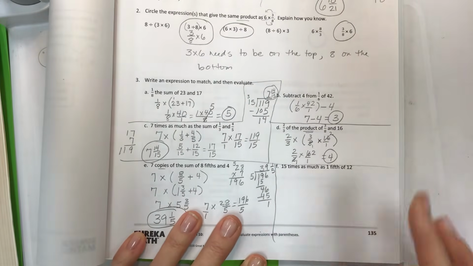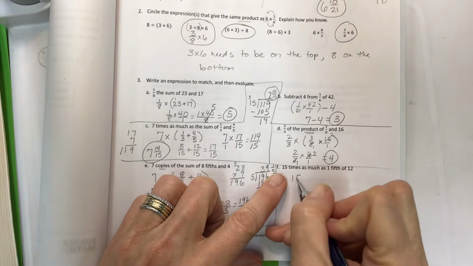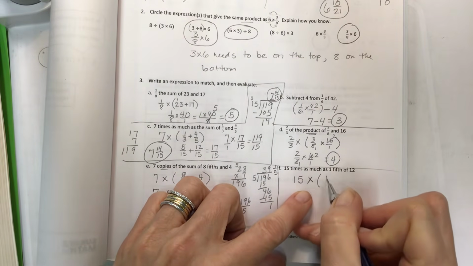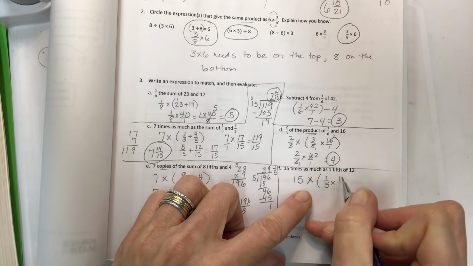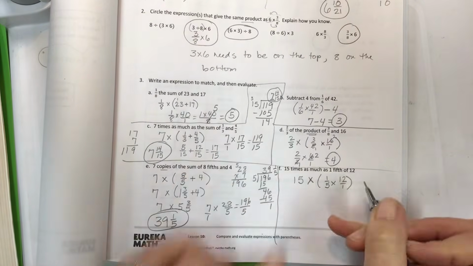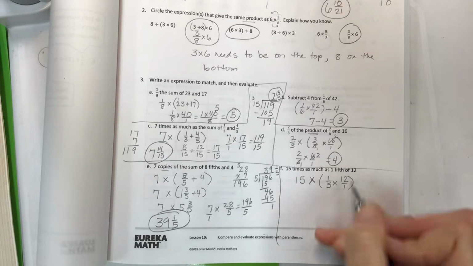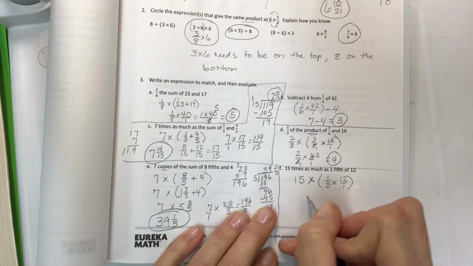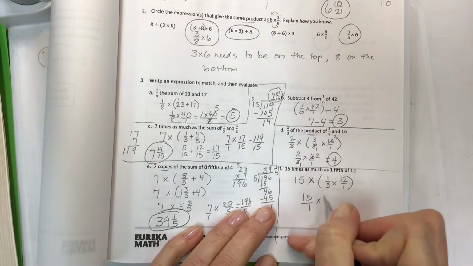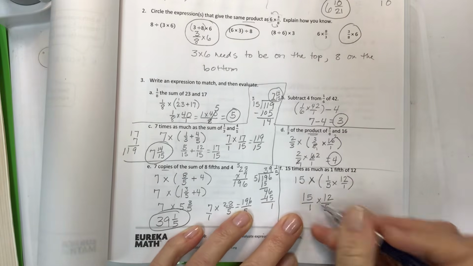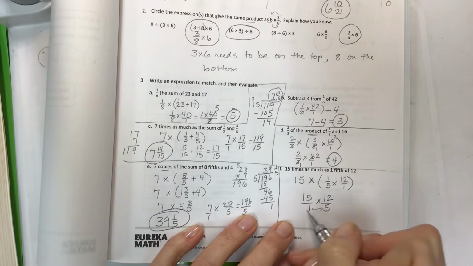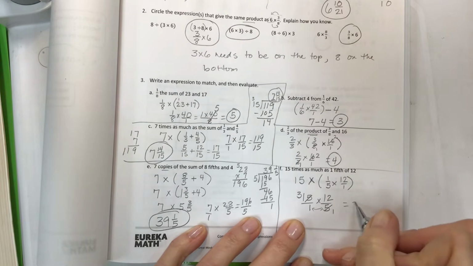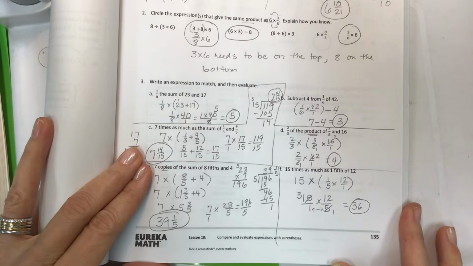And finally on the front, 15 times as much as 1/5 of 12. Just put that in a fraction over 1 so that you can be ready to work with it. It's going to be 12/5. When you can, shift over, use the commutative property. So this would be 3, and it's 3 times 12 for 36.